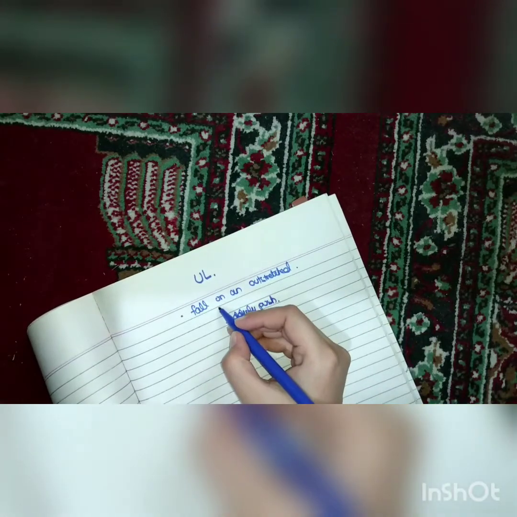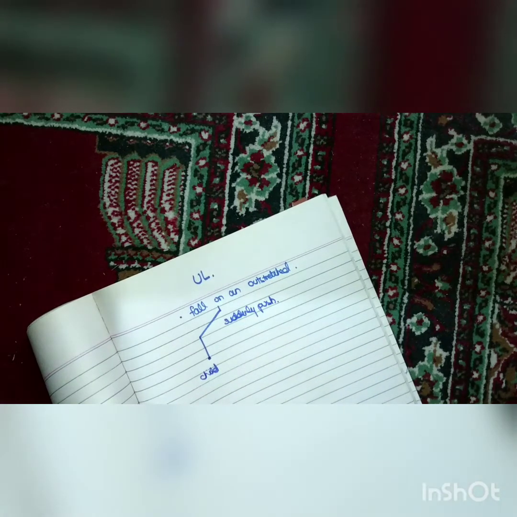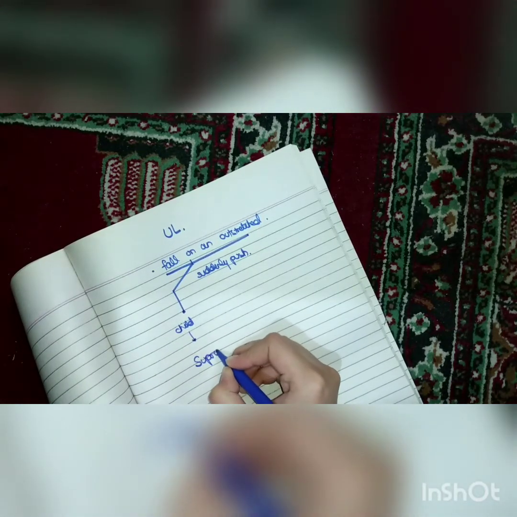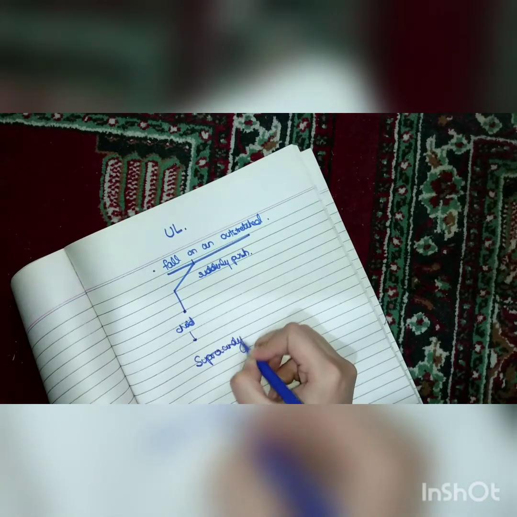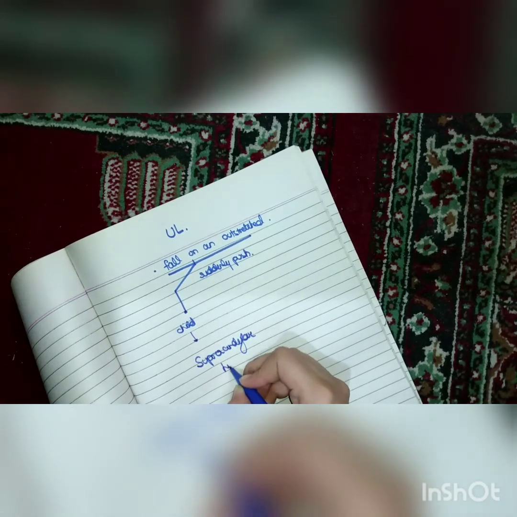Okay, so if the age group is that of a child, then in case of this scenario, the fracture would be supracondylar fracture of humerus.